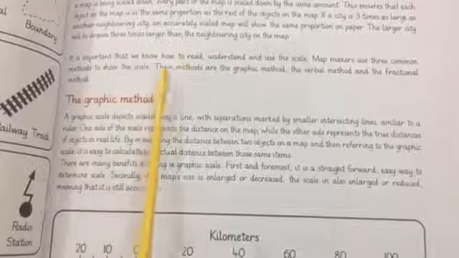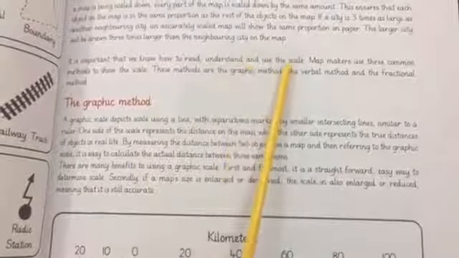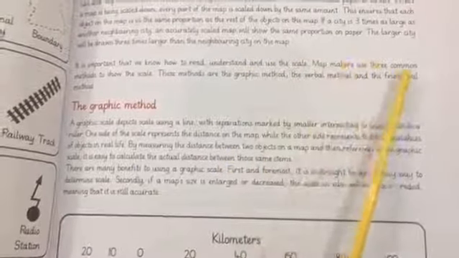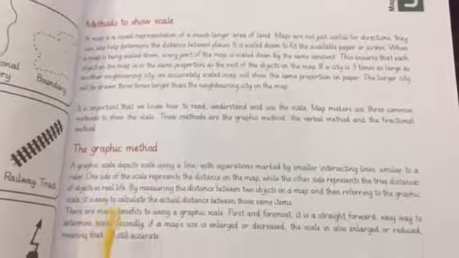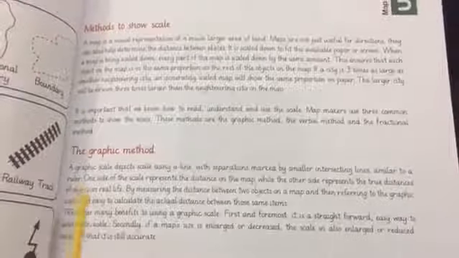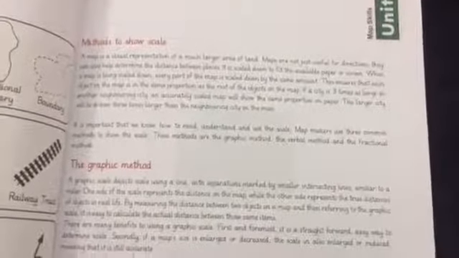It is important that we know how to read, understand, and use the scale. Map makers use three common methods to show the scale. We can measure the scale according to these three methods. One is the graphic method, another is the verbal method, and the other is the fractional method. Now, for an example of the first method, I will explain a little bit to you.